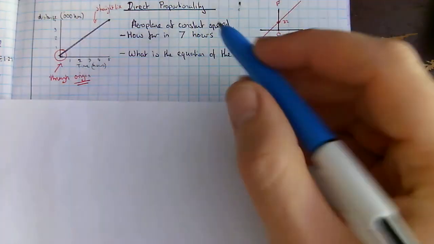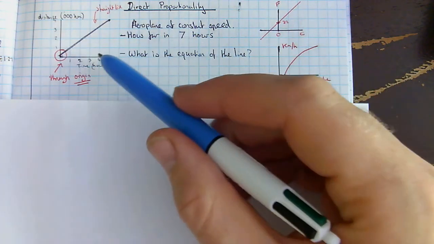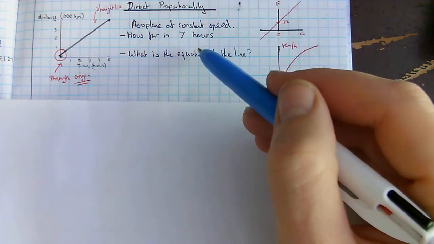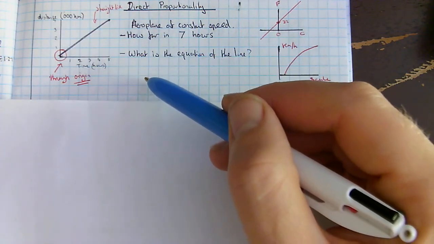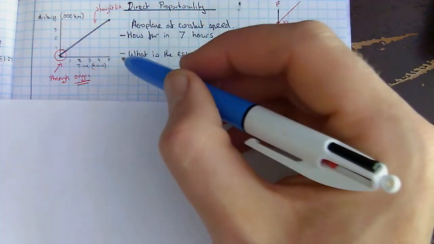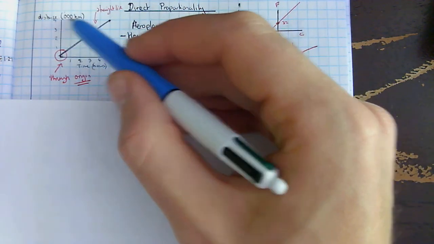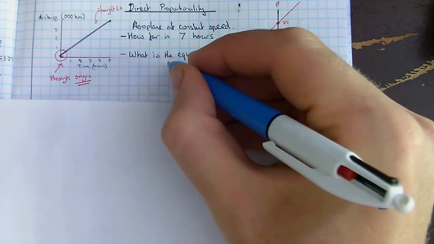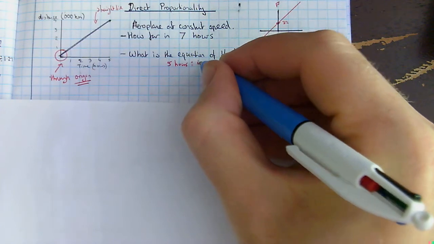Okay, so here's an example. We've got an aeroplane travelling at constant speed, so it's a straight line that goes through the origin. Question is, how far does it go in 7 hours? So what we're going to do is look at what units are nice and easily on the grid points. Well, here we can see that in 5 hours it's gone 4,000 kilometres. So here I've got 5 hours, 4,000 kilometres.